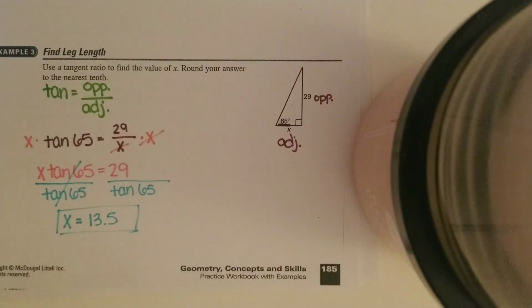So you have 3 of these I would like you to do, 8, 9, and 10. So please go ahead, hit pause, do 8, 9, 10. Unpause to see if you did them correctly.